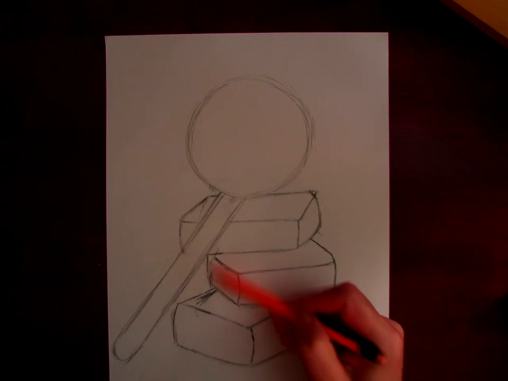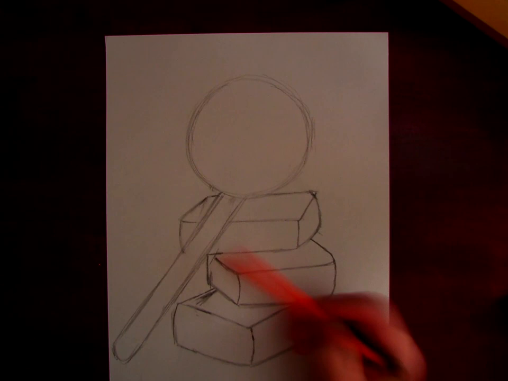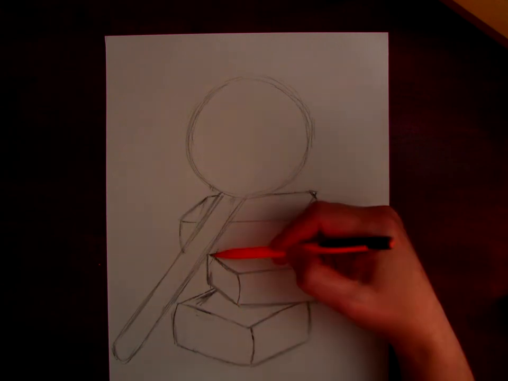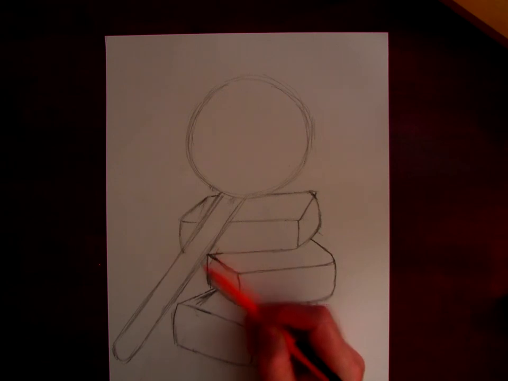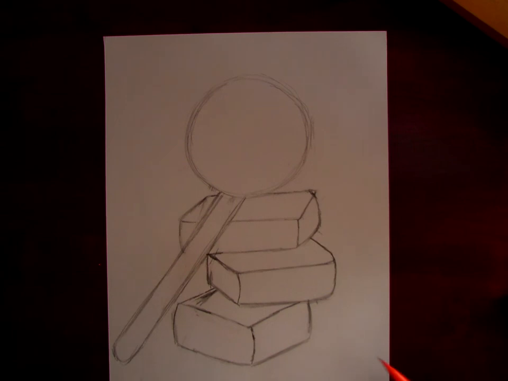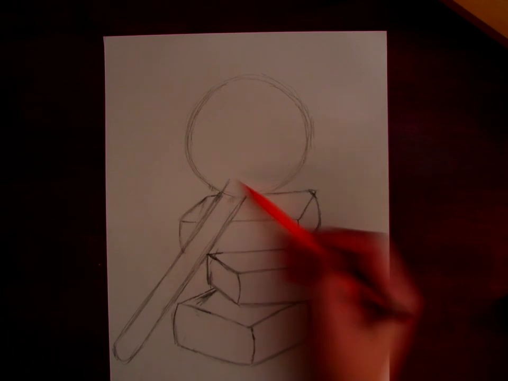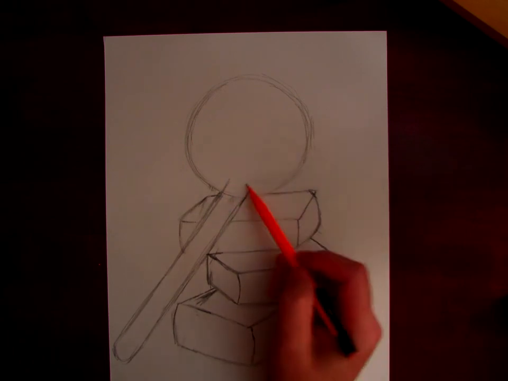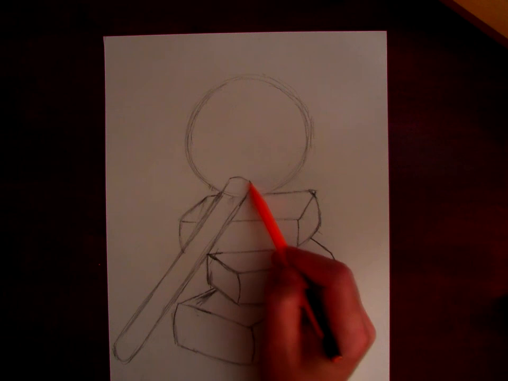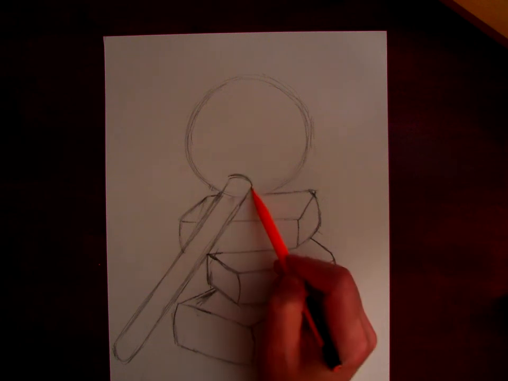And this edge kind of connects to that edge of the stick. So as you're drawing, you can find these diagonals and relationships between the drawing to interconnect everything, to make everything fit where it's basically supposed to fit. And of course we have the bottom of the lollipop here.